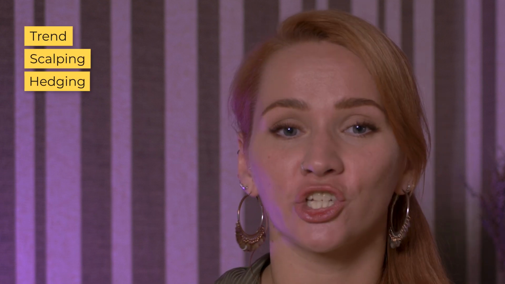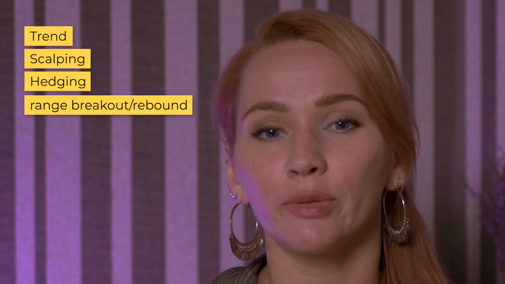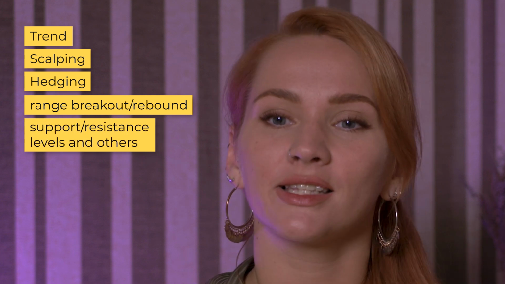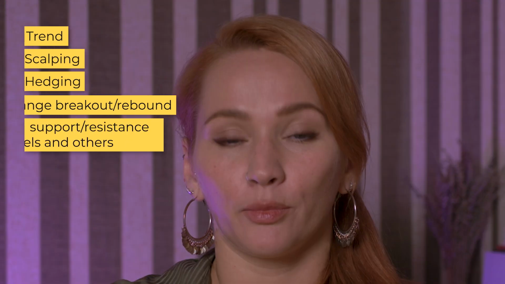Trading features. All assets that include euro work well with technical and candlestick patterns. Any strategy can be used: trend, scalping, hedging, range breakout or rebound, support or resistance levels, and others. But for medium and long-term transactions, it is better to focus on trend options. Strong fundamental data is required to change direction.